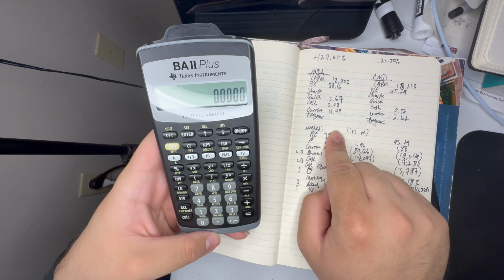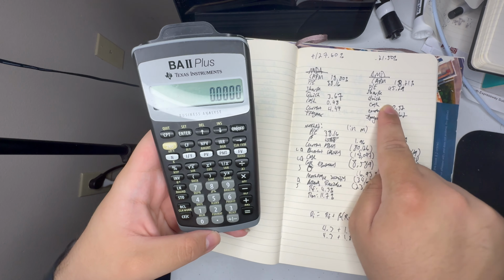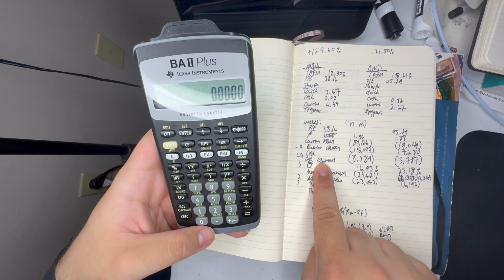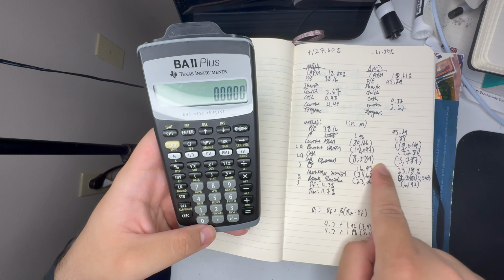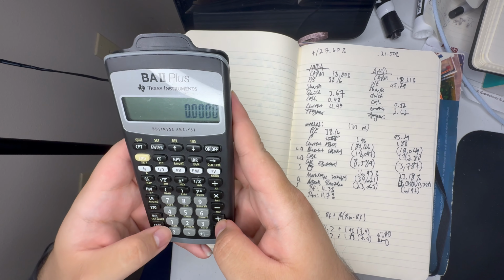So now we just need the quick for AMD, which is 3787 plus accounts receivable 6192. Nope.